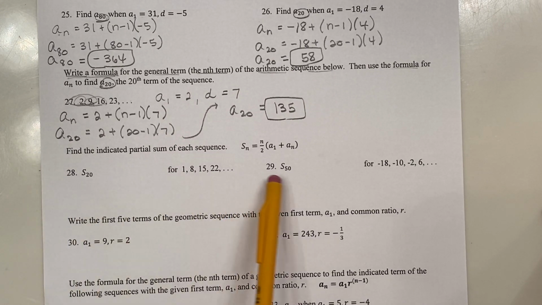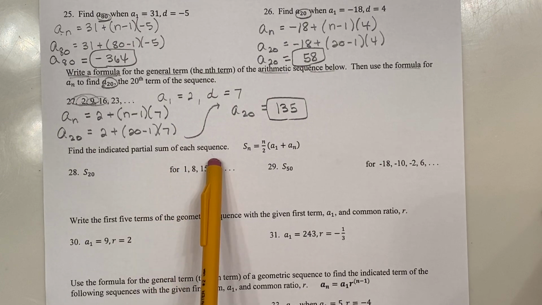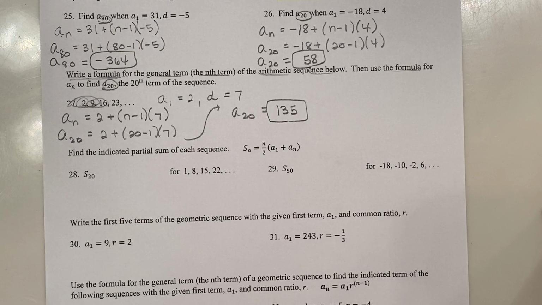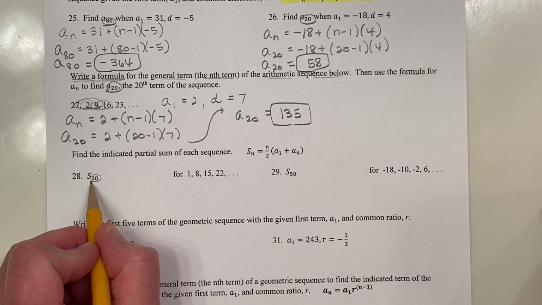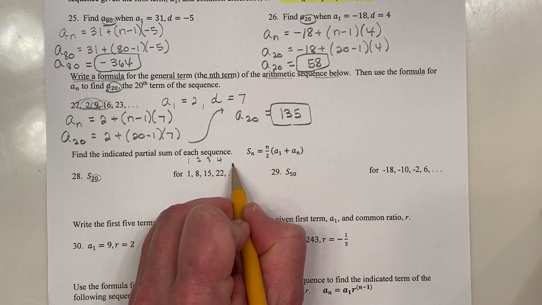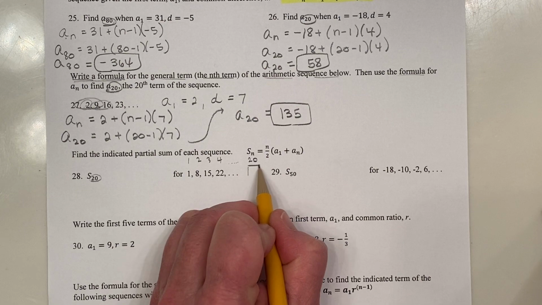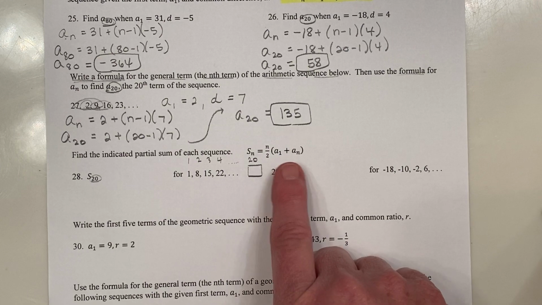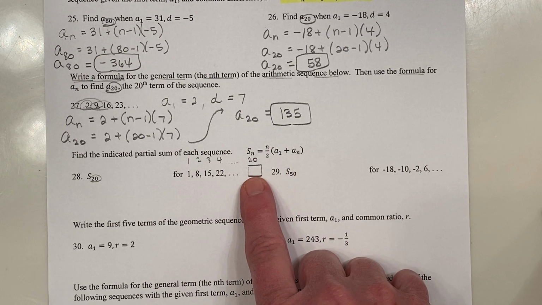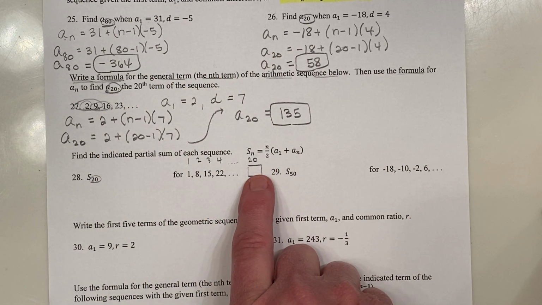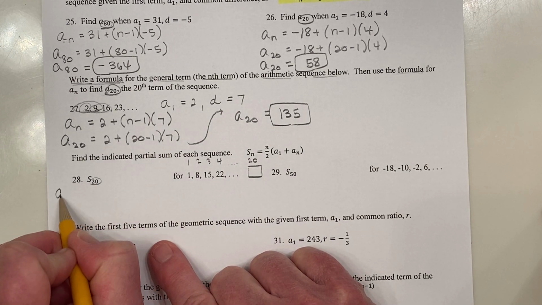All right, we've got 28 and 29, and we're supposed to find the indicated partial sum of each sequence, and we're going to use this formula. So we want to find the sum of the first 20 terms of this sequence. So we've got term 1, 2, 3, 4, a bunch of dot, dot, dots. We need to know what's in this 20 slot right here. Before I can use this formula, I've got to find the 20th term. So we're going back and doing what we did up here to find a sub 20 before we can find s sub 20. So it's kind of on hold for a minute.